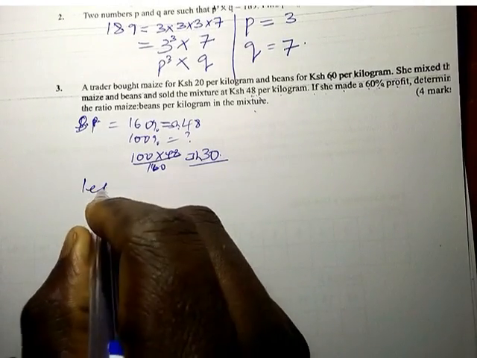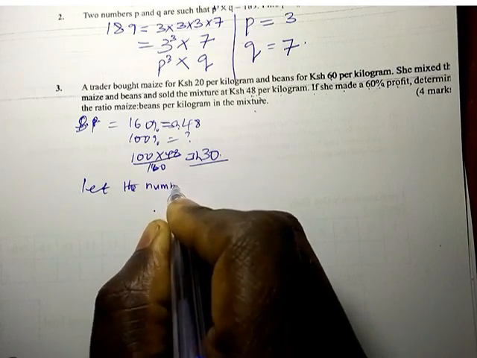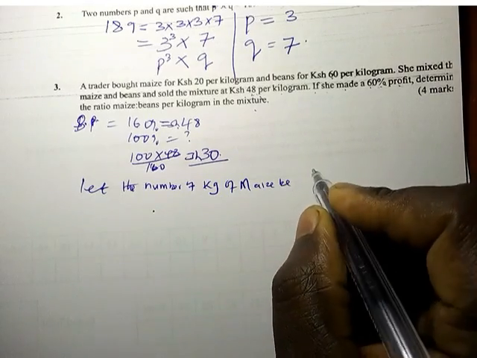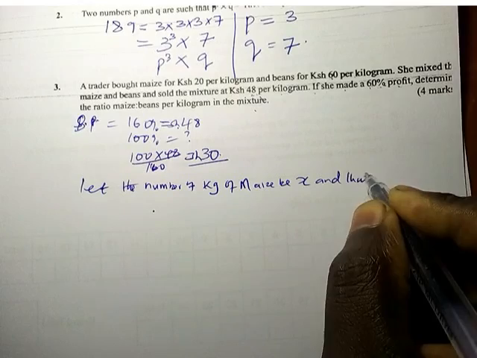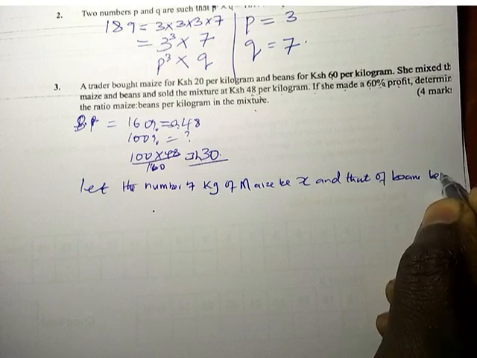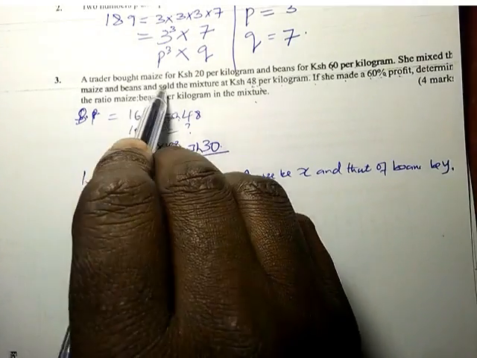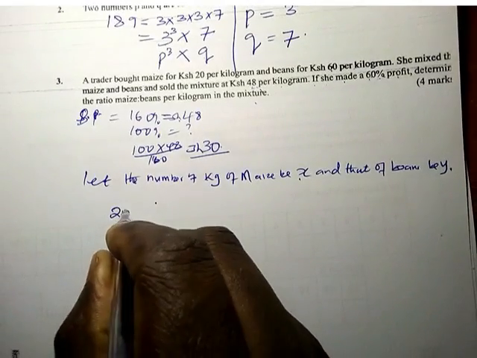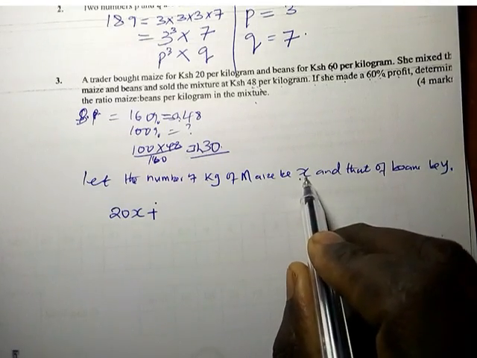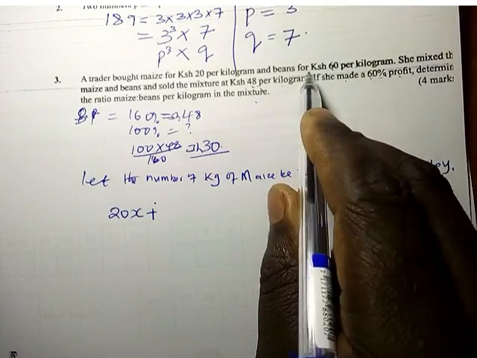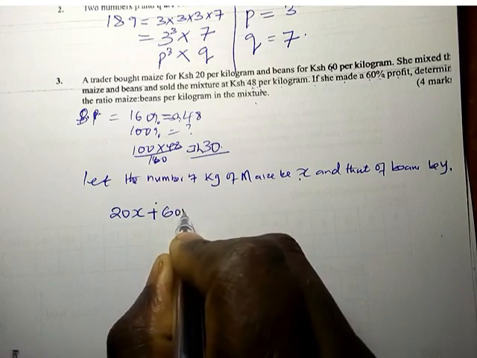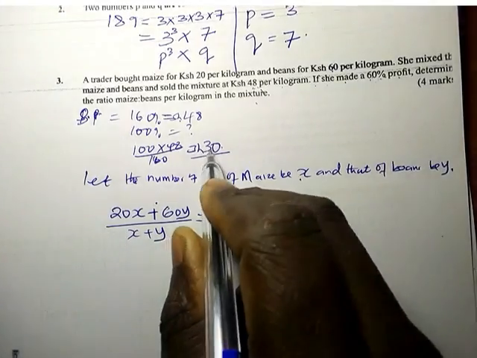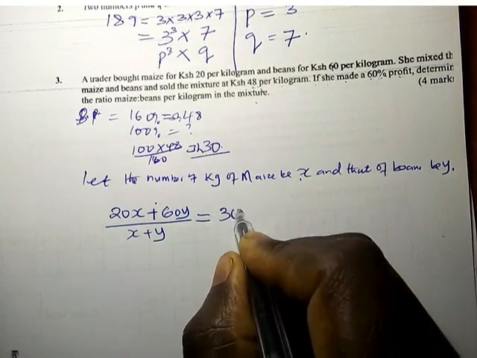Now let the number of kilograms of maize be x and that of beans be y. If there were x kilograms and each kilogram is 20 shillings, we will have 20 times x plus 60 times y for the beans. This mixture you divide by the total, which will be x plus y, and it will give us the buying price, which is 30 shillings.